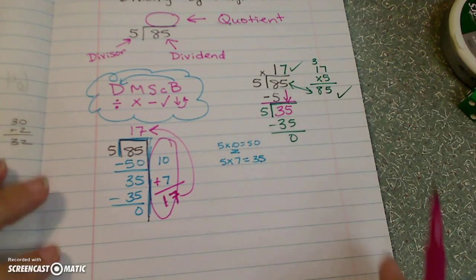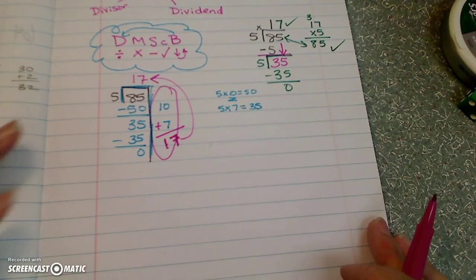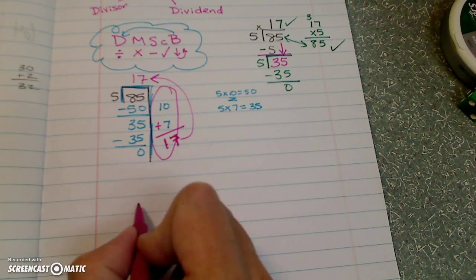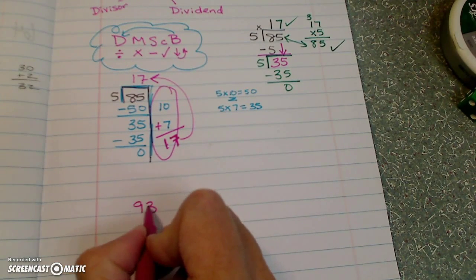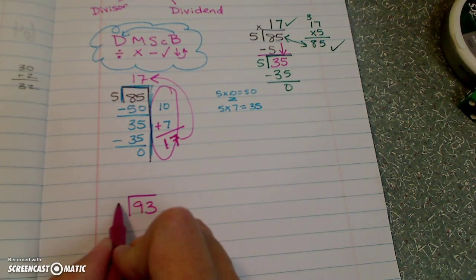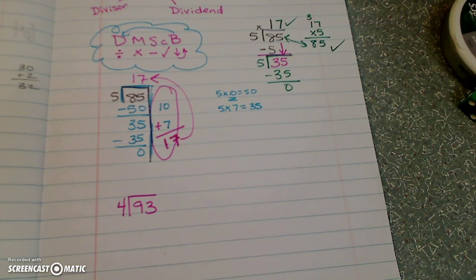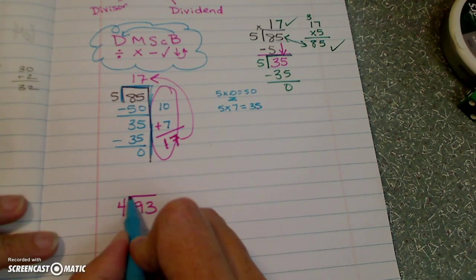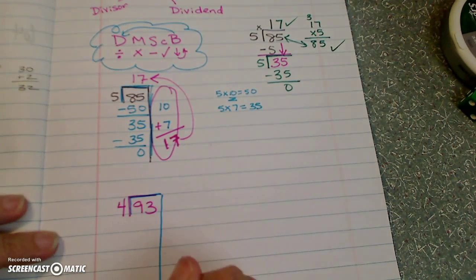Let's try another one together. Okay. Let's do 93 divided by, let's do 4. Okay. So let's start. Let's do the big 7 method first. And then I'll do the other method again so you can see how they relate.